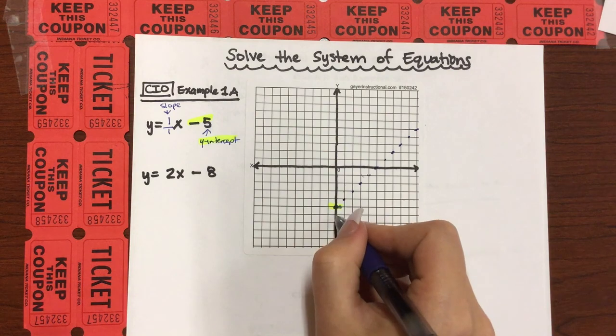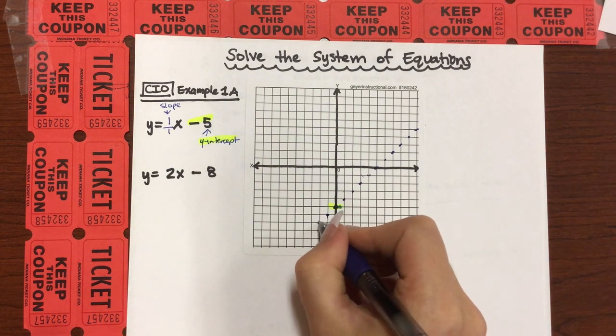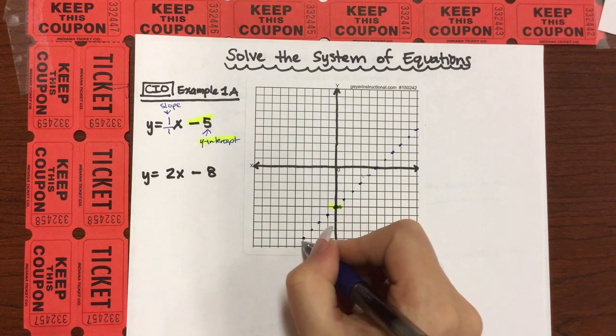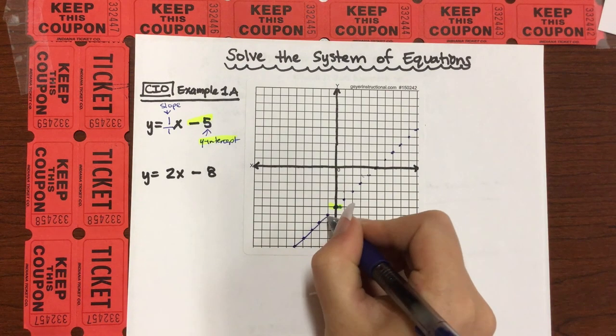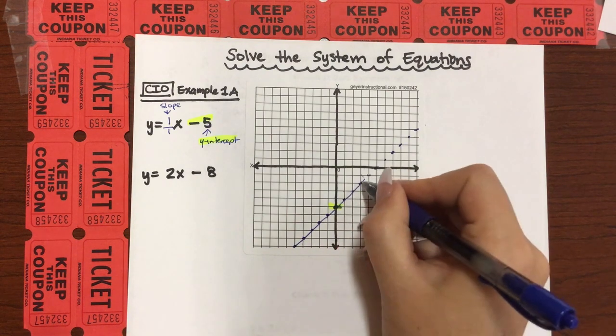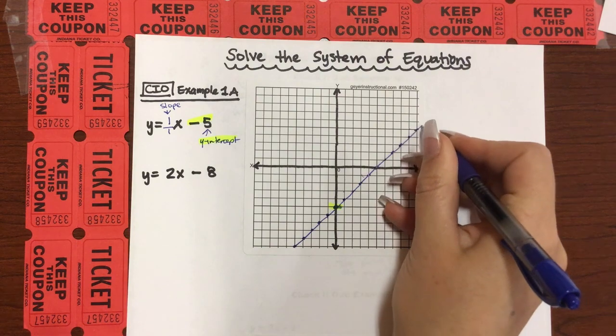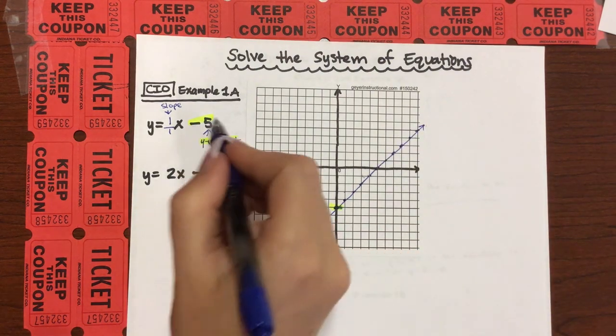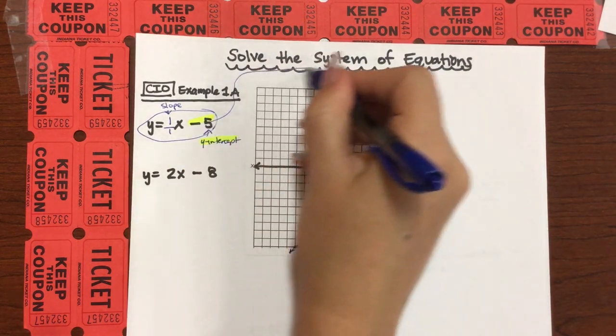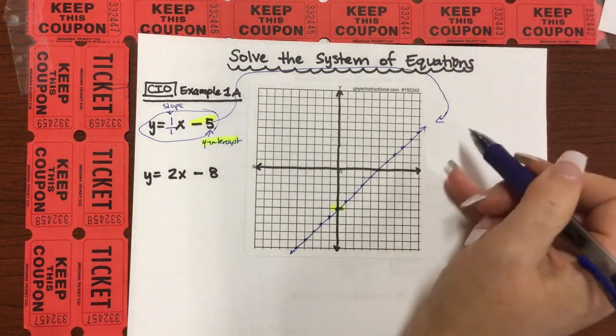And I could do the opposite, go down 1, go over 1 the other way. And there you go. This is the line of this equation.